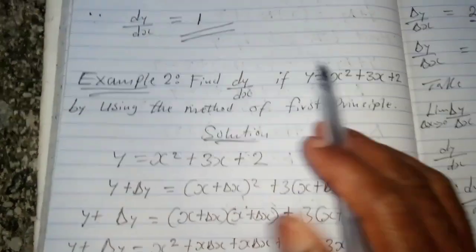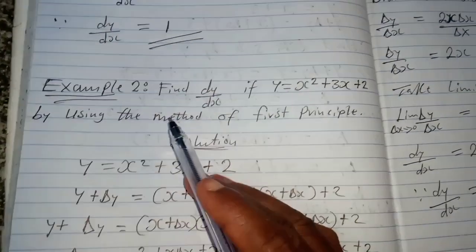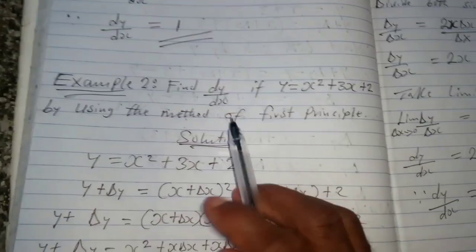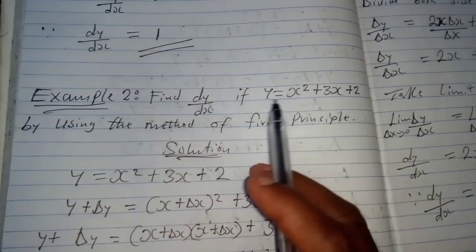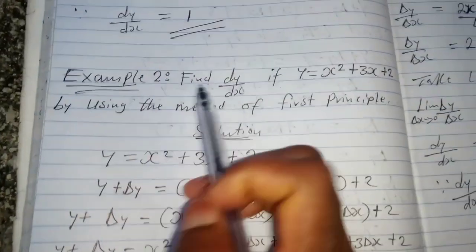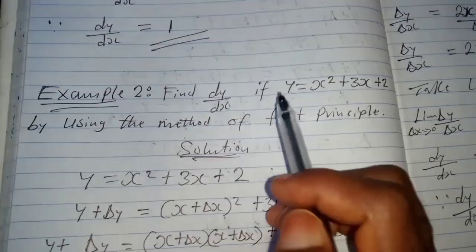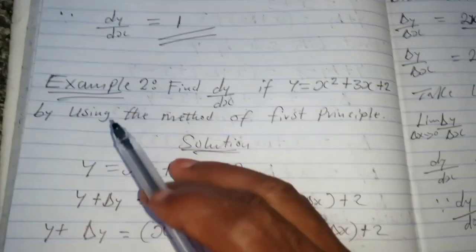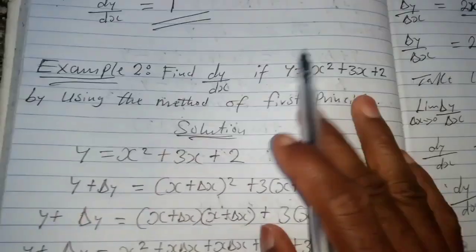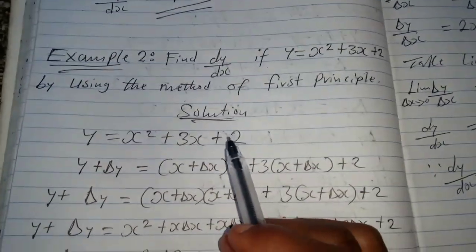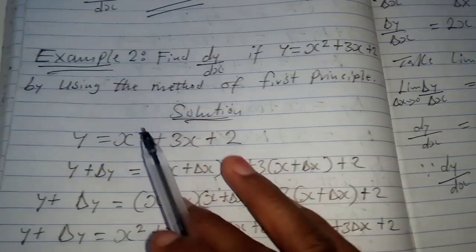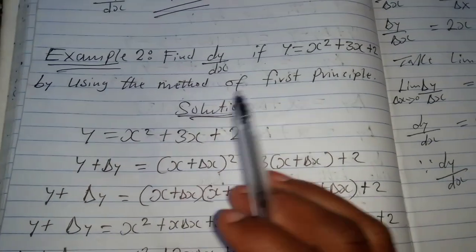Okay, let's continue. Let's look at the second example of how to find the derivative of a function using the method of first principle. Let's look at example 2. They say you should find dy over dx if y equals x squared plus 3x plus 2 by using the method of first principle. Look at the solution. y equals x squared plus 3x plus 2. This is the question that they gave us. First, we are able to find the derivative of this function, which is dy over dx, by first principle.